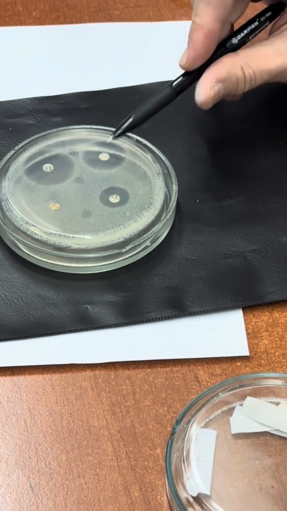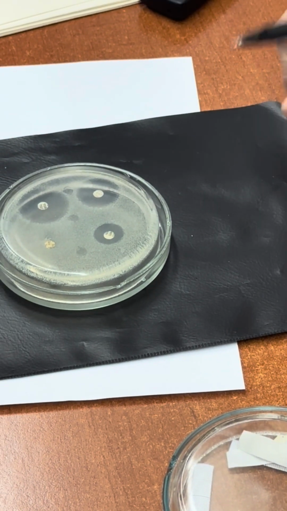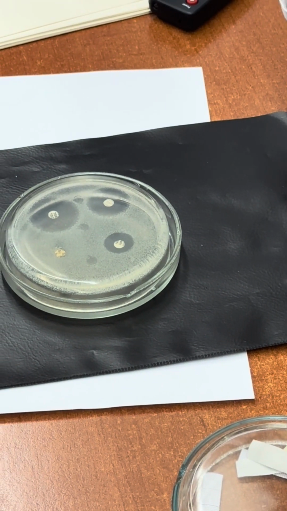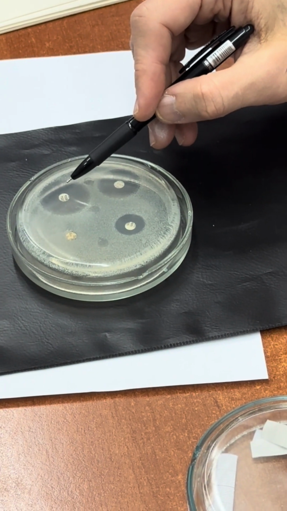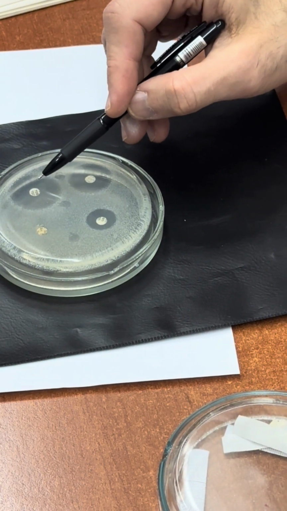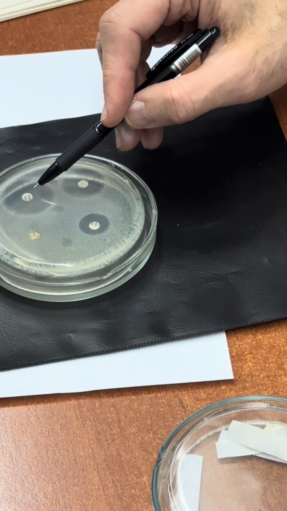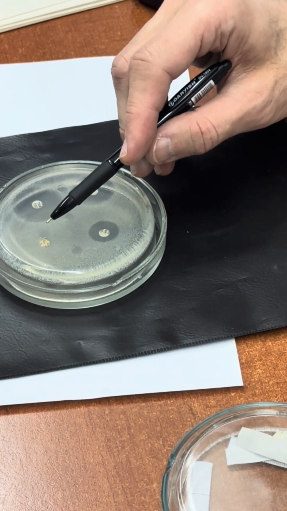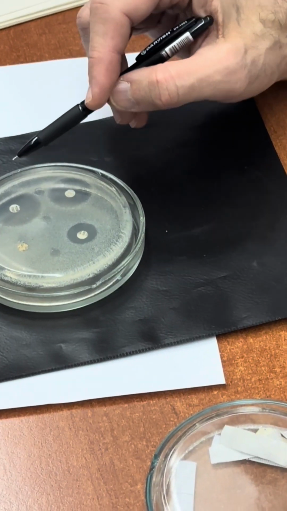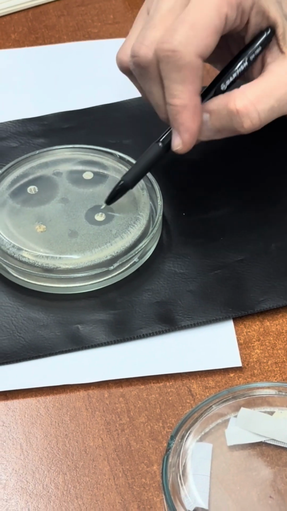So that's why in this case 4 discs were given. I simply explain that there is no need to try to read what antibiotics are printed upon the disc. First of all, abbreviations are sometimes unclear. Second, abbreviations are in Russian. And third, sometimes abbreviations are almost not readable. So that's why I simply indicate number 1, number 2, number 3, number 4.